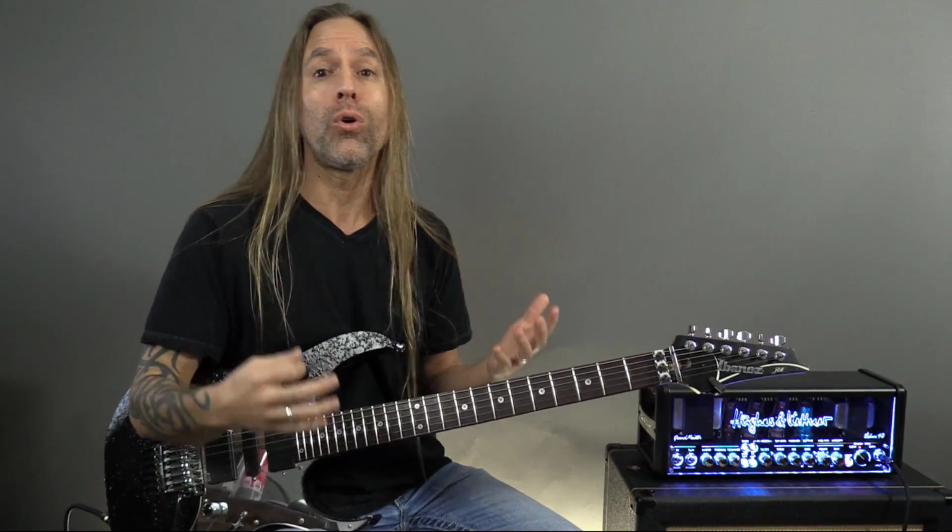Today what I'd like to do is show you how to make some simple expansions to your minor pentatonic scale to create a whole host of different kinds of scales, from the standard modal diatonic scales to exotic scales.